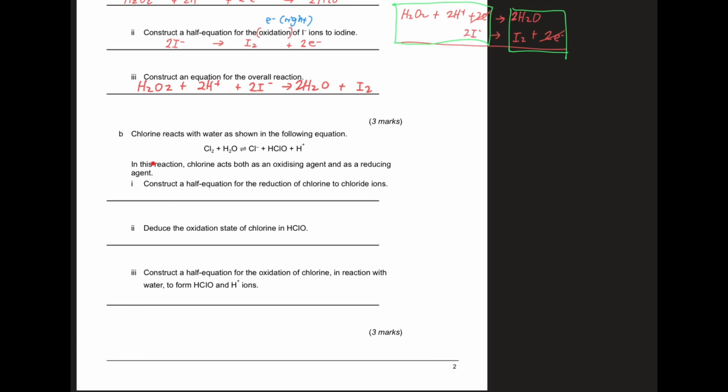Okay, so I write it down first: 0 to -1, 0 to +1. This is oxidation, this is reduction. So this reaction is a disproportionation reaction.